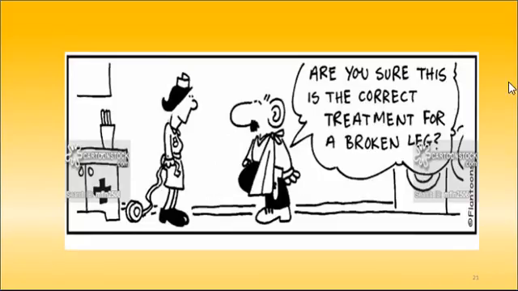I thought this picture was cute. Are you sure this is the correct treatment for your broken leg? Keep in mind, of course, an appropriate splint. If this is a broken leg, you would be using crutches. If it's an arm, you're going to do a sling.